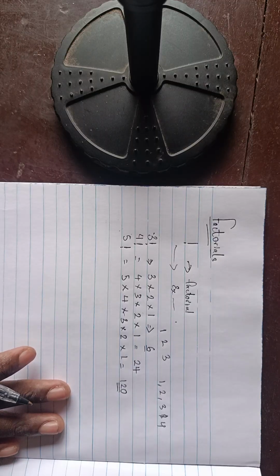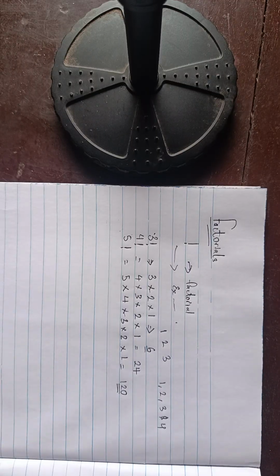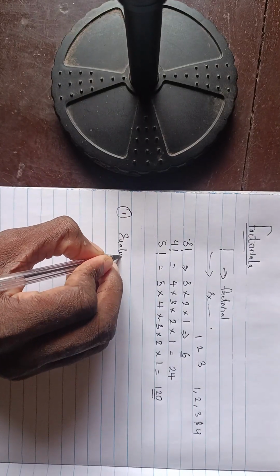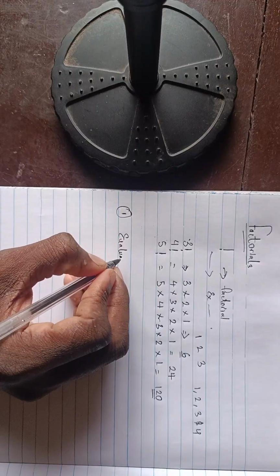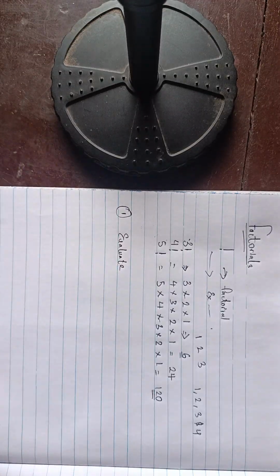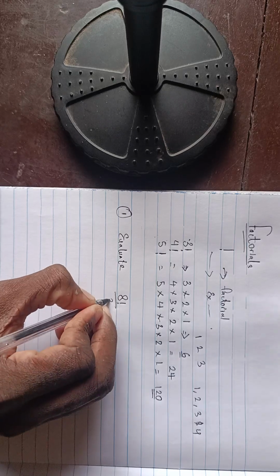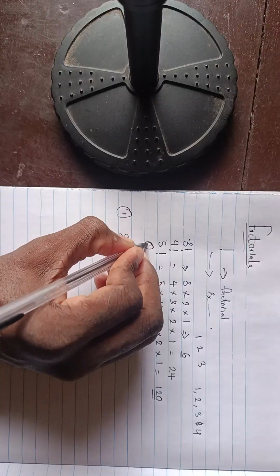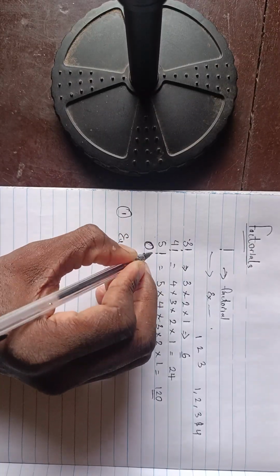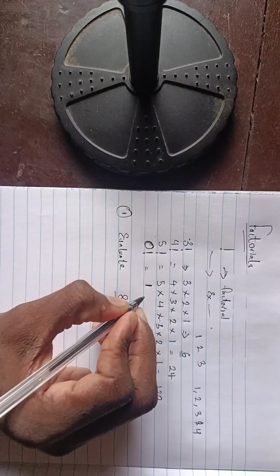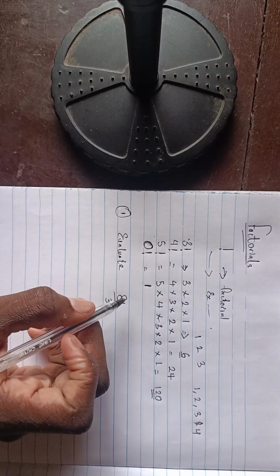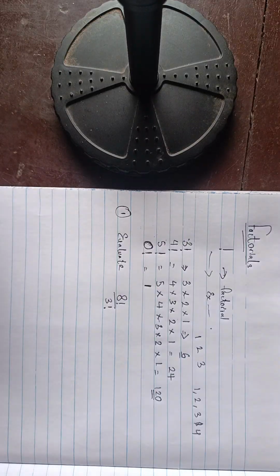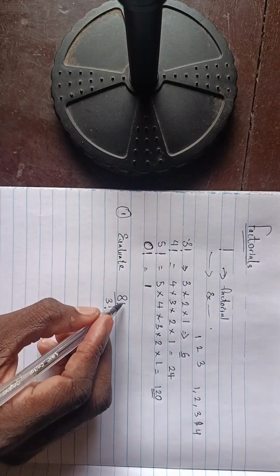So we have some questions we want to solve and drill. Number 1, we are asked to evaluate 8 factorial over 3 factorial. Before I proceed with this, there's something else I want to say. Mathematically, 0 factorial is 1. When you put it in your calculator, 0 factorial will give you 1. I would say it's like a constant. So now let's proceed with our questions.